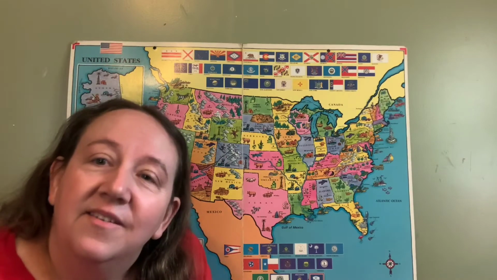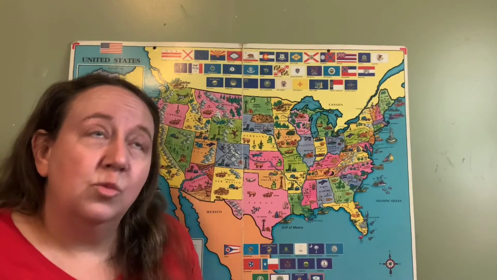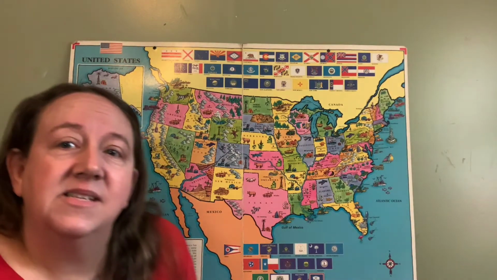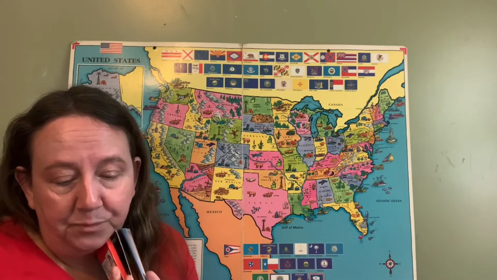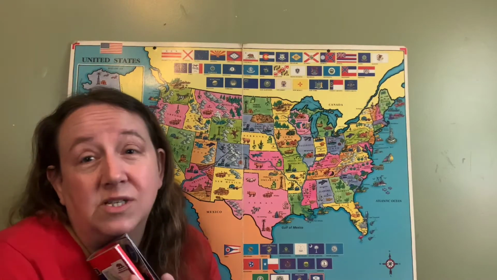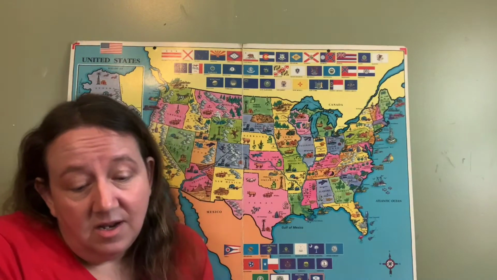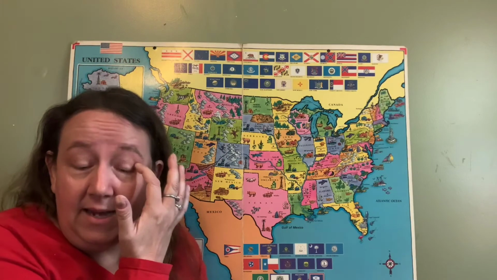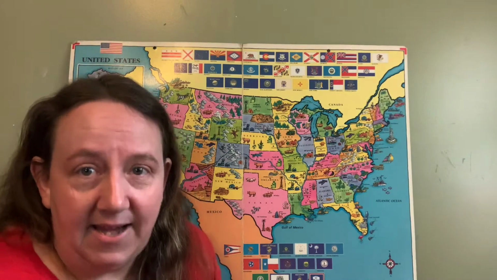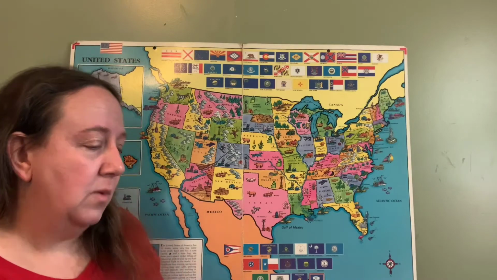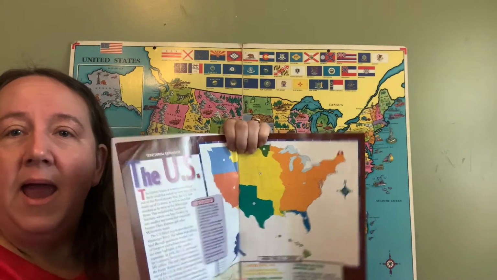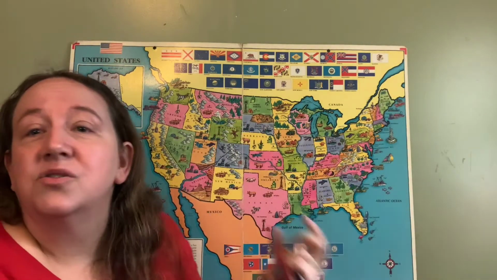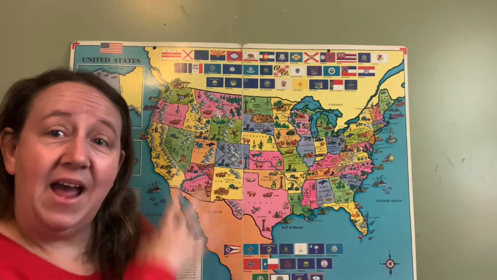The only two that we had left to add were Alaska, which is up off of Canada, and Hawaii, which is out in the Pacific Ocean. Alaska was purchased from the country of Russia in 1867, and then we gained Hawaii in 1898. So that's a little bit about our states, how we got them, and how we got to be the 50 states that we are today. So my social studies lessons are going to be focused around that for now.